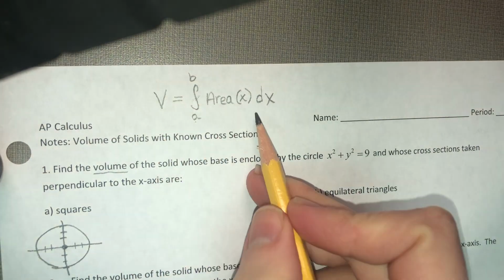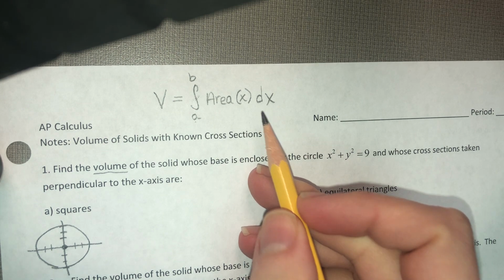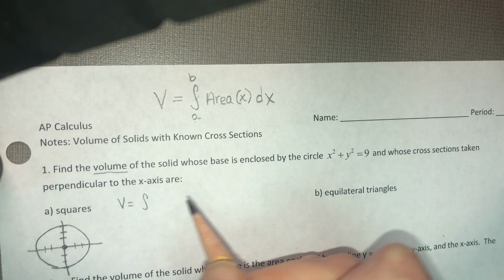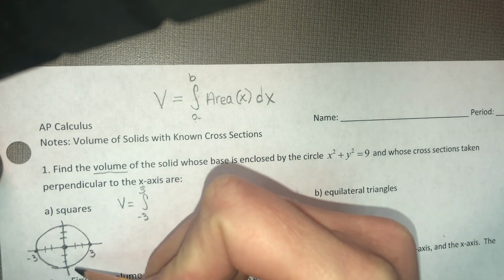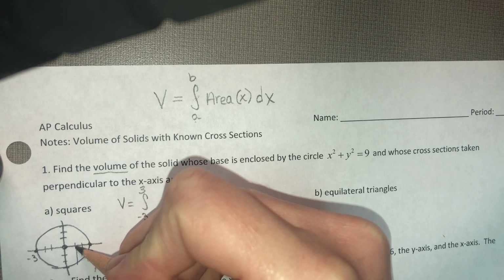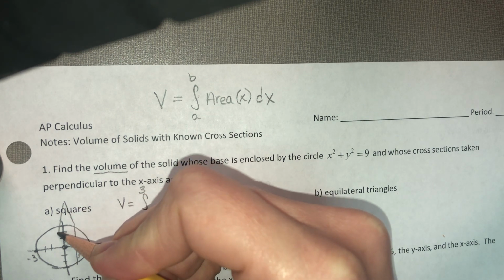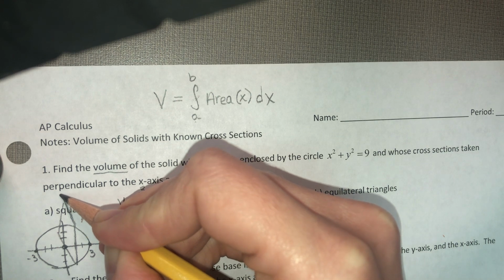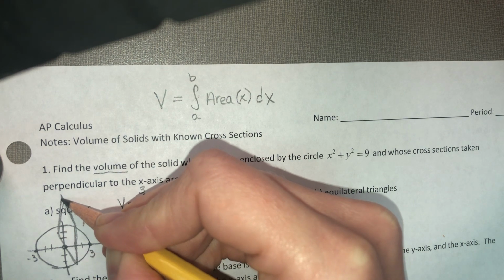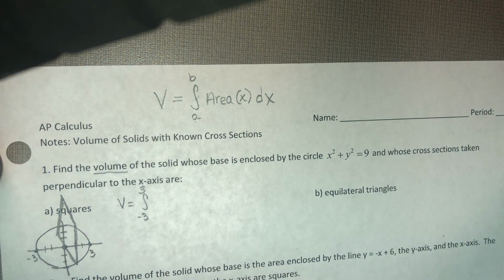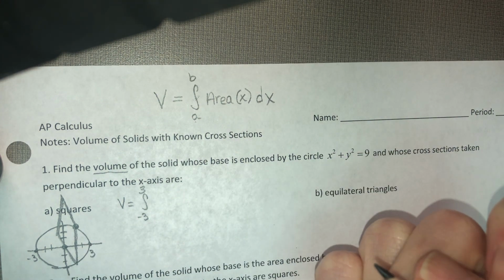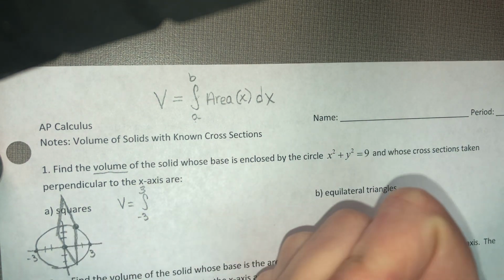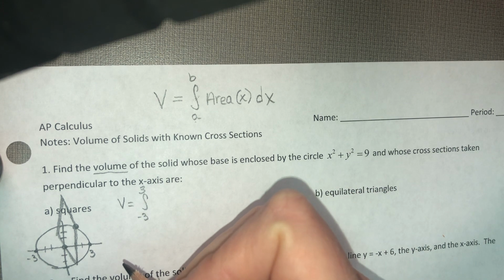So we're going to use this formula, and we know that our volume is going to equal the integral from the leftmost x value, which is -3, to the rightmost x value, which is 3. Now, the squares are the cross sections, something like this. Let me see if I can draw a parallelogram-ish shape to make it look 3D. The area is going to be the length times the width, but we need this expression in terms of the variable x.